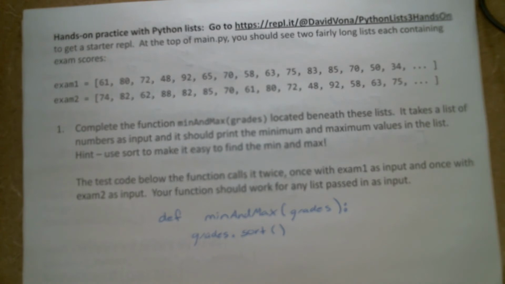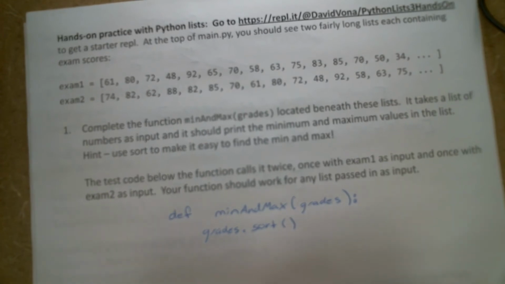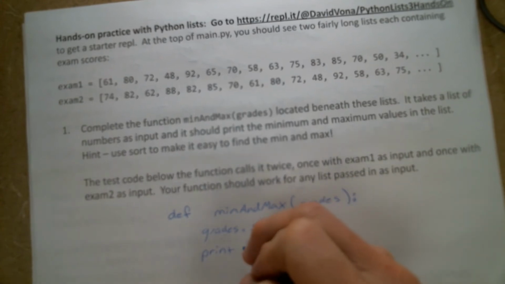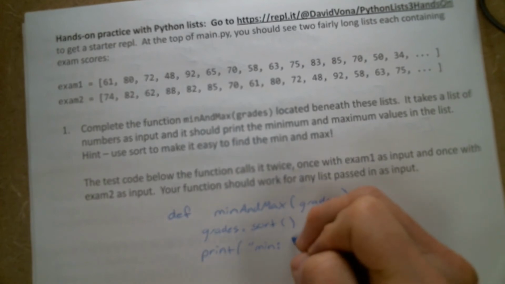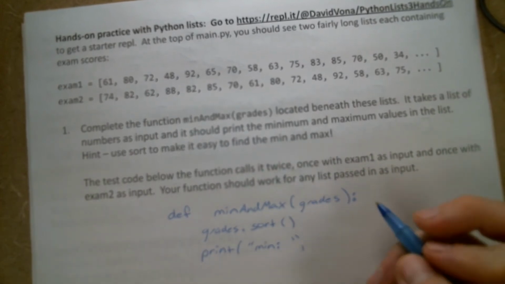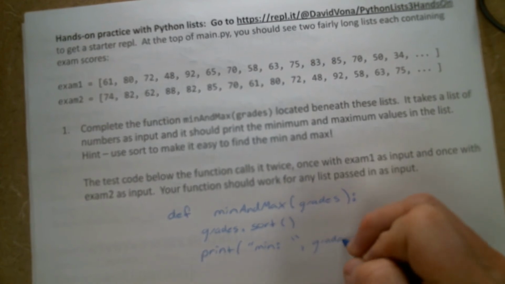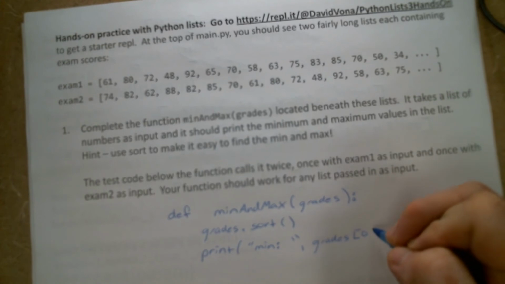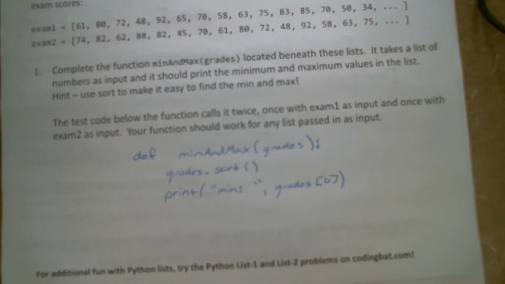Once the list is in numerical order, I know that the smallest number has to be in the first spot, and I know that the largest number has to be in the last spot. So at this point, I can just say print the word min, and I'll put a colon and a space just for formatting. And then the smallest number is going to be in the first location, and the first location is always index 0. So that would print out the smallest number.